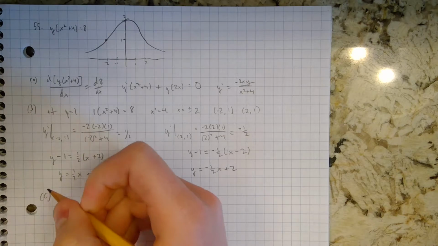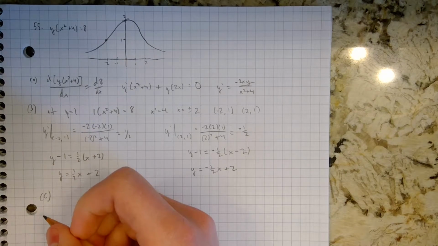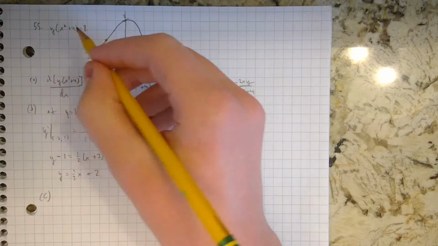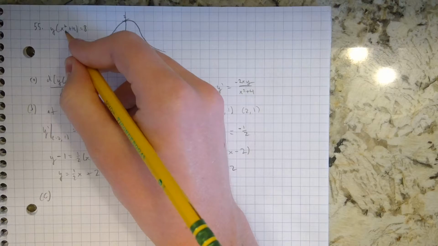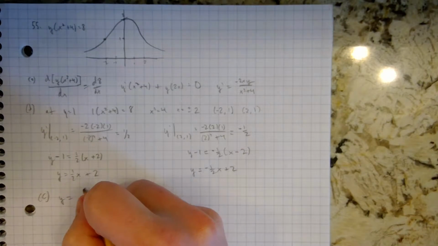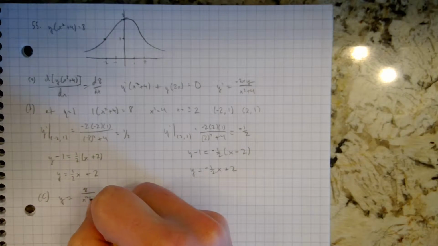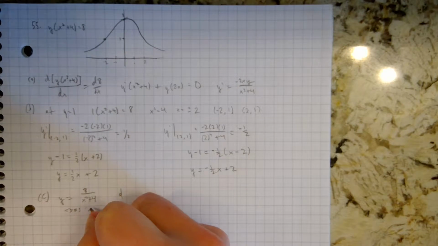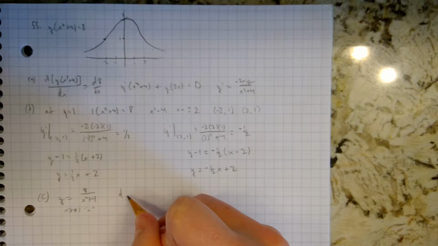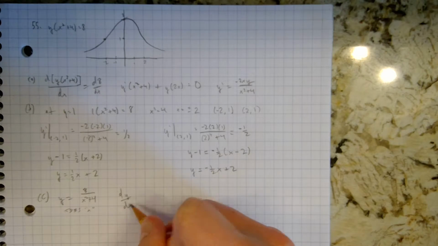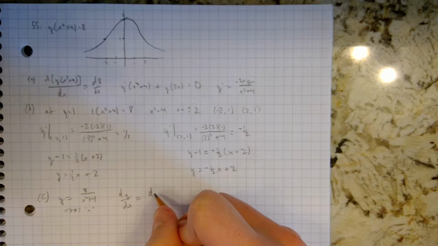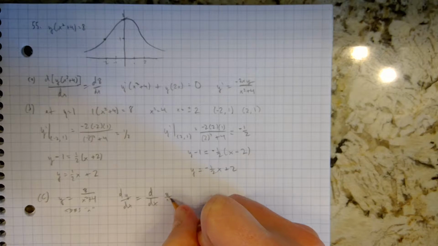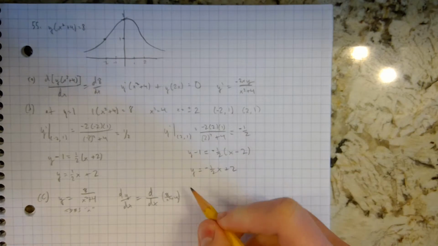And then at C, it says to find an explicit expression for y and then calculate dy/dx. So to find an explicit expression for y from here, we'll just divide 8 by x squared plus 4. y equals 8 over x squared plus 4. And then take derivatives of both sides with respect to x. We will do the derivative of y with respect to x equal to the derivative of 8 over x squared plus 4 with respect to x.